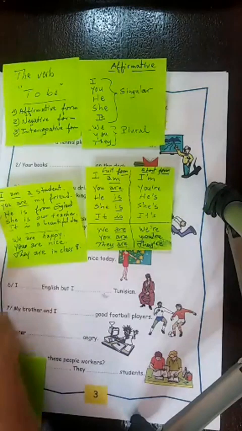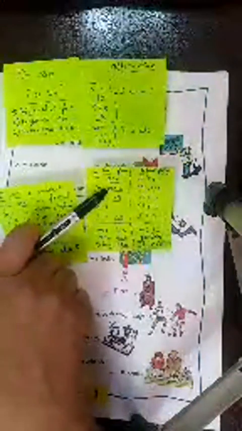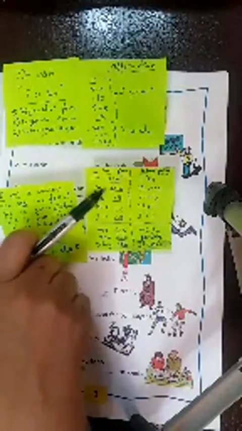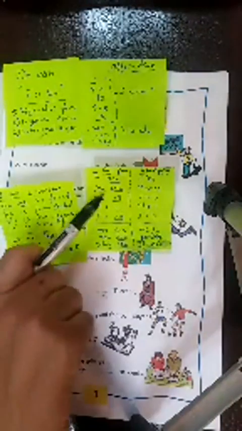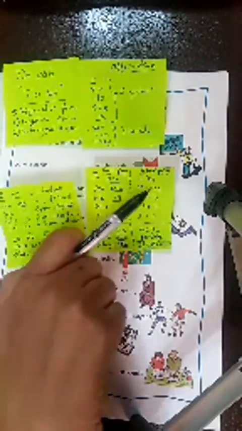Then I said that we have three forms of the verb to be, which are am, is, and are. Then we moved to the full form and the short form. We say I am in the full form and I'm in short form.